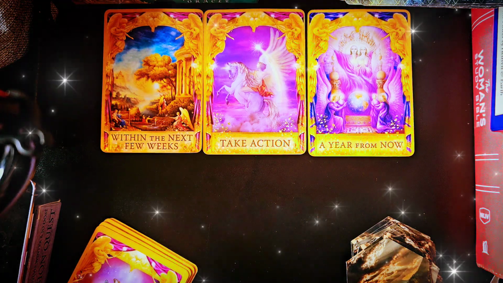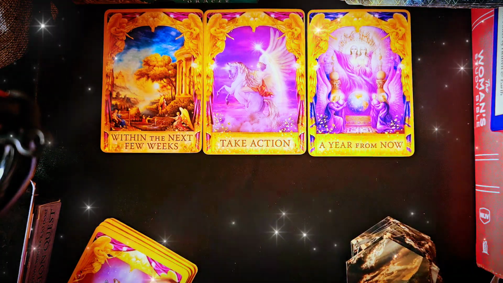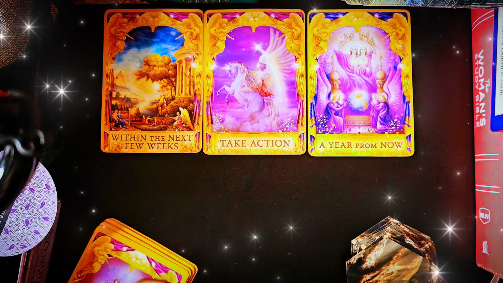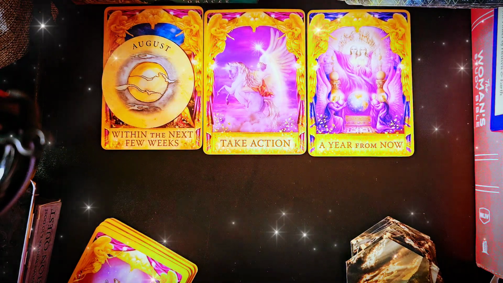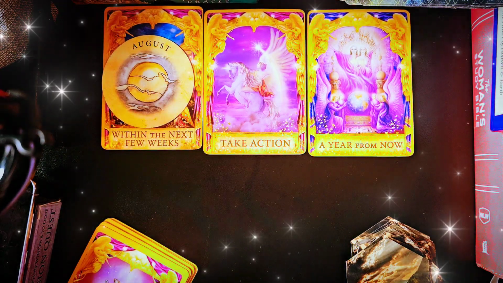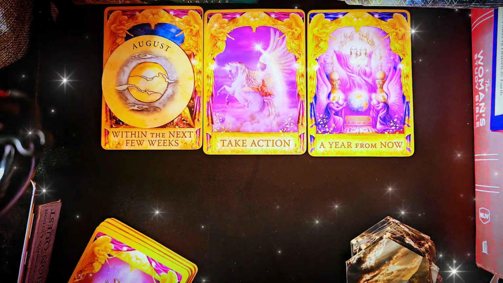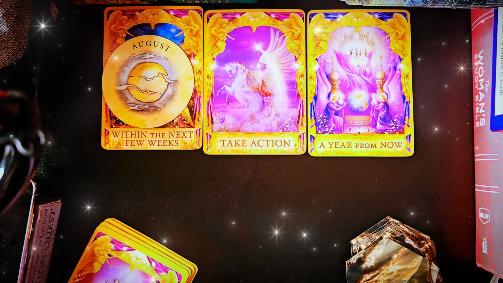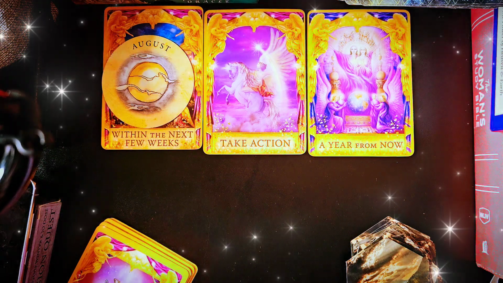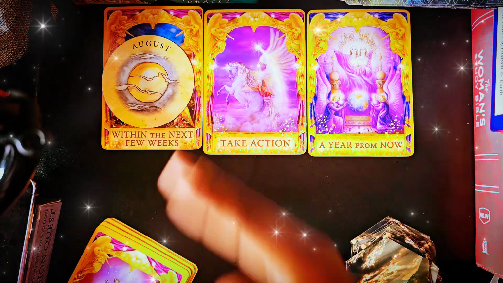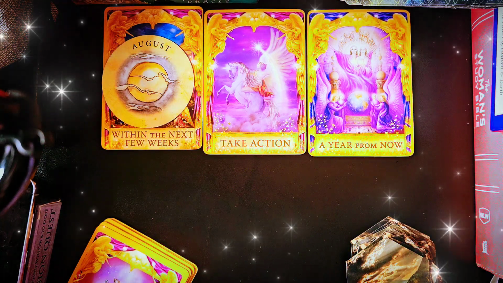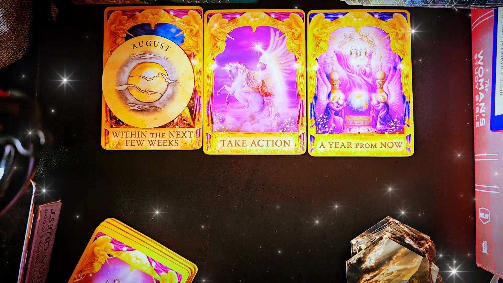That's going to be a catalyst to you receiving these rewards within a year from now. We have August. Okay, some of y'all are going to be receiving these gifts this month, like I said, because it is the month of August. So within the next few weeks, it's still going to be August. Okay, also within the next few weeks, this month of August, you may be receiving instructions to take action on something.